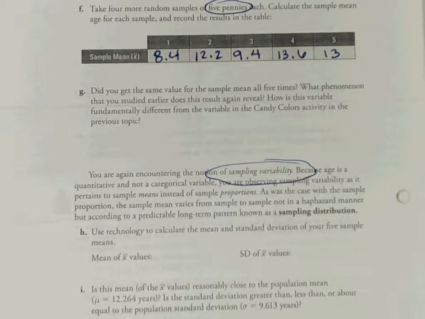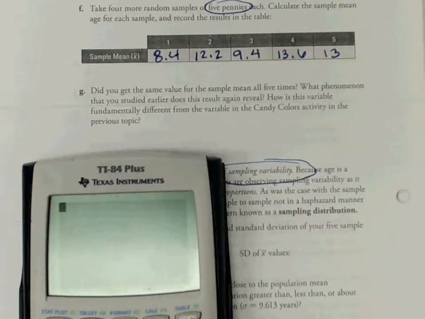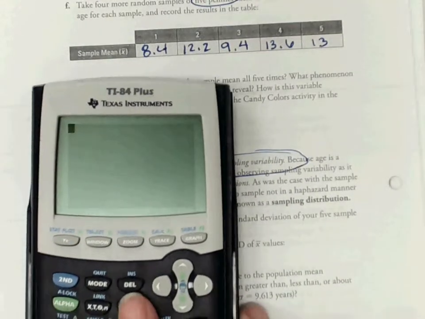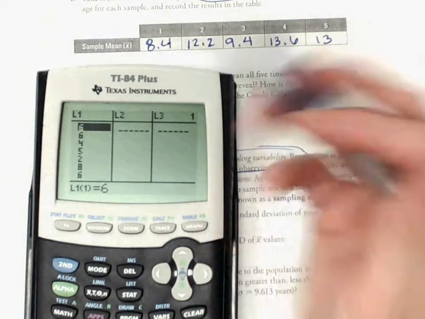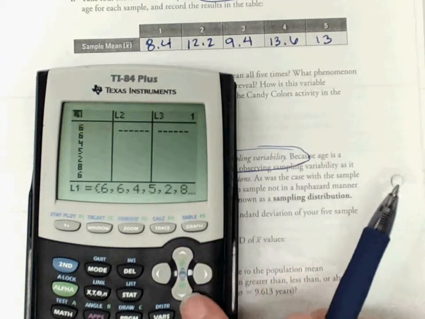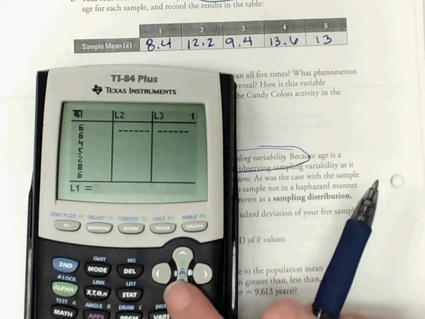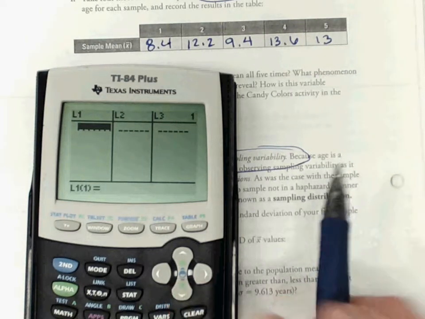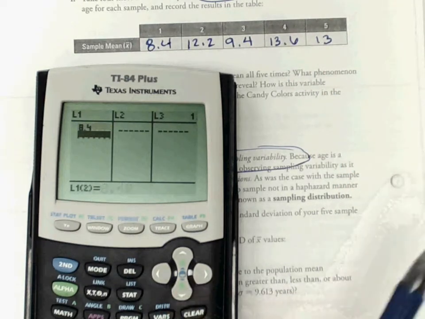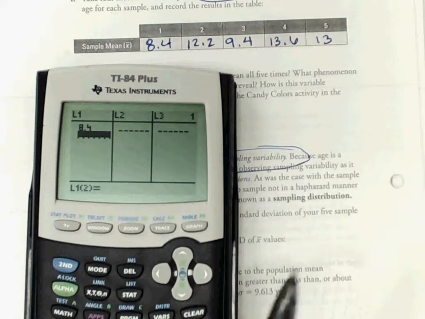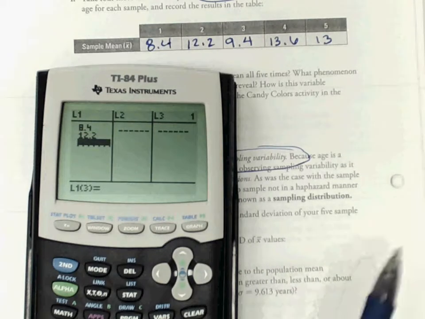The next part, we need to use technology to calculate the mean and standard deviation. We use our calculator in order to do this. So in my calculator, I'm going to start off by going to Stat, and I'm going to edit, and clear my list. I have just a list of numbers here, so I'm going to go up to L1 and hit clear, and then go back down, so now my list is cleared. I'm going to enter my 5 numbers into this list, and then you'll do the same with your 5 numbers.